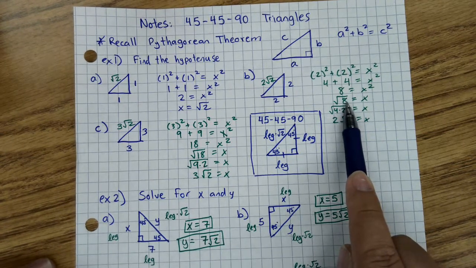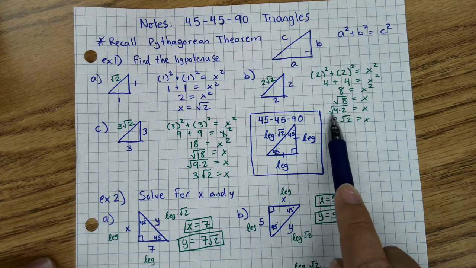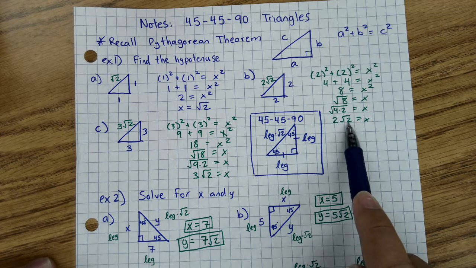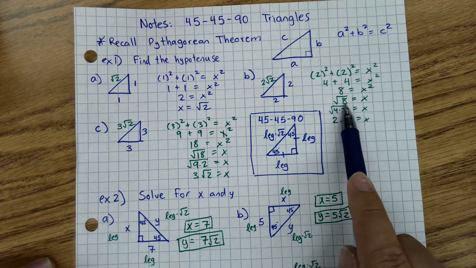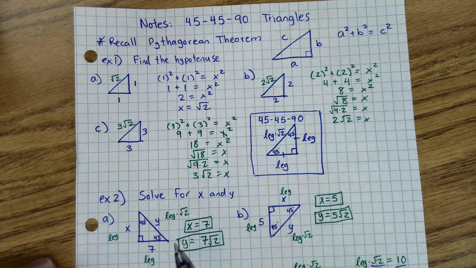And something we need to remember is that we need to break that down into 4 times 2, because the square root of 4 is a perfect square. It's equal to 2. So the square root of 8 is 2 with a leftover square root of 2. Whenever you have a square root of a number, make sure you break it down into the simplest form.